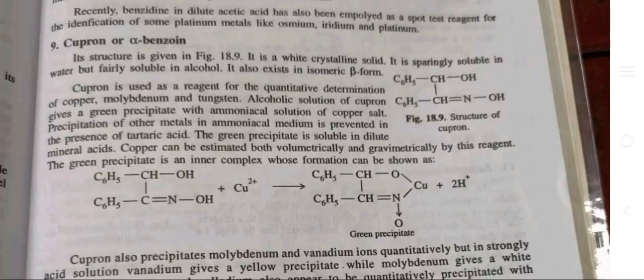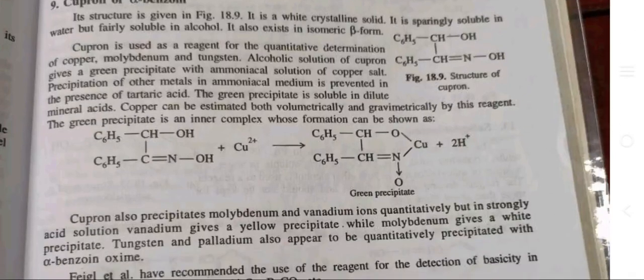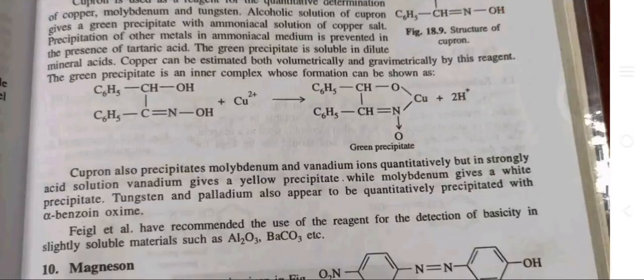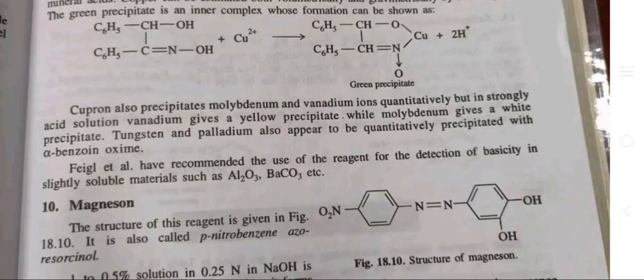Alcoholic solution of cupron gives a green precipitate with ammoniacal solution of copper salt. Precipitation of other metals in ammoniacal medium is prevented in the presence of tartaric acid. The green precipitate is soluble in dilute mineral acids. Copper can be estimated both volumetrically and gravimetrically by this reagent. The green precipitate is an inner complex whose formation can be shown in the reaction.